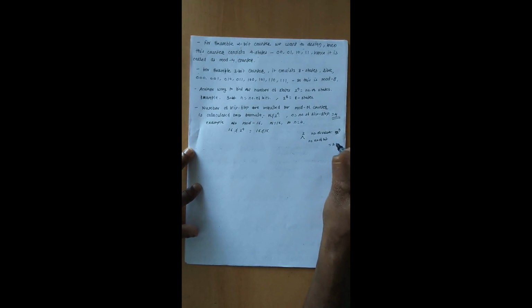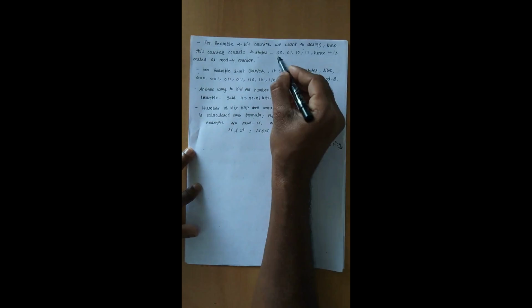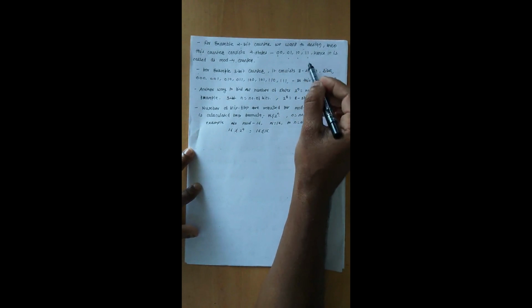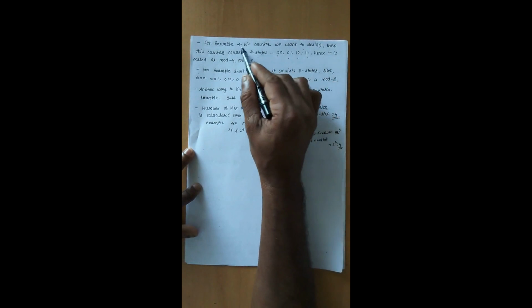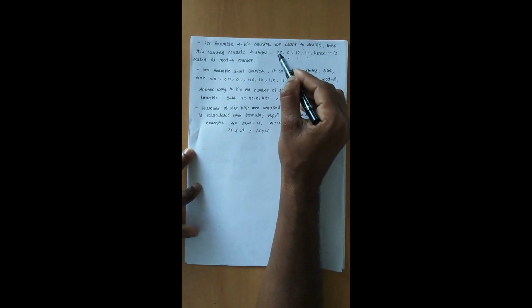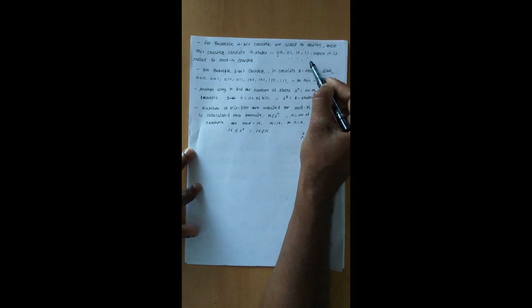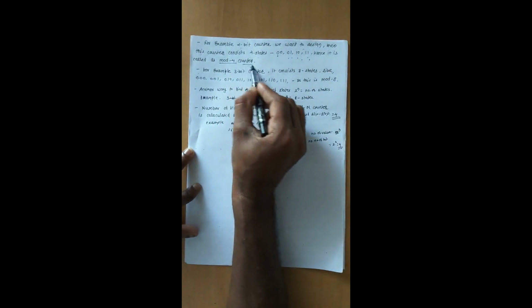So 2 raised to 2 becomes 4, so it produces 4 different values, and those are 00, 01, 10 and 11. Hence this 2-bit counter passes through 4 different states: the first, second, third and fourth. So it is called a modulus of 4 counter.